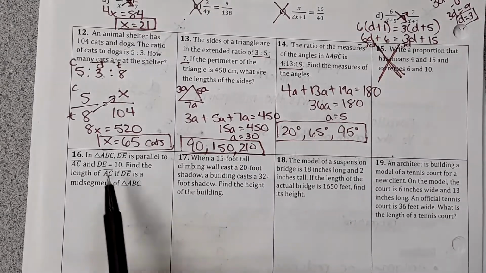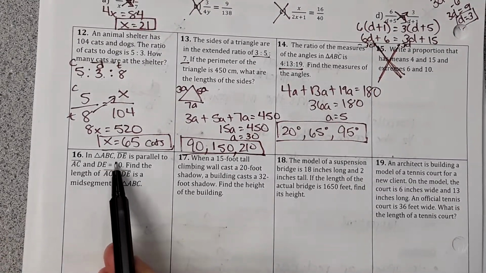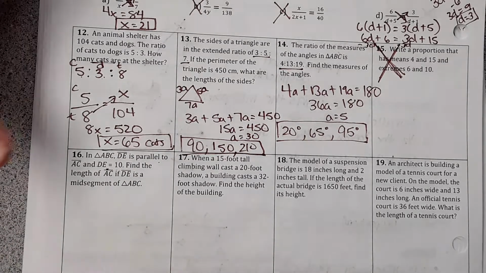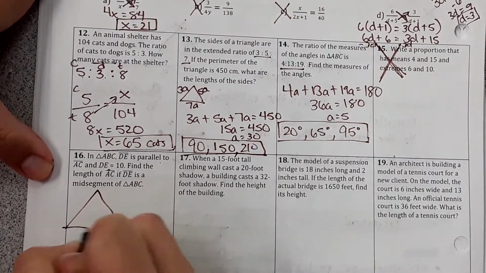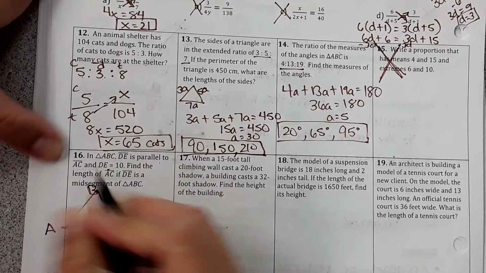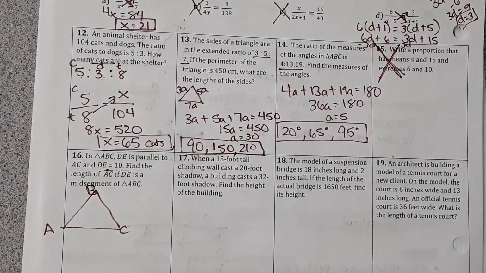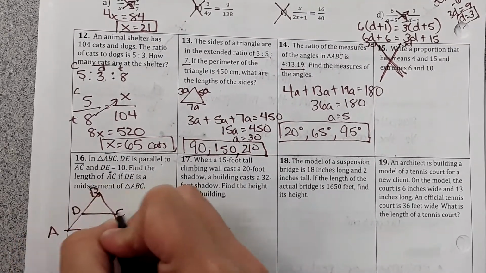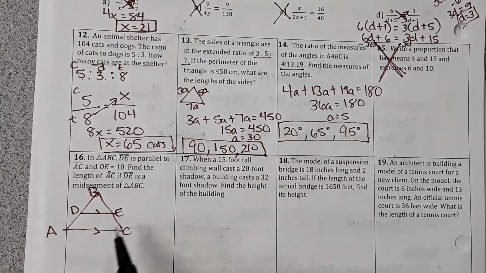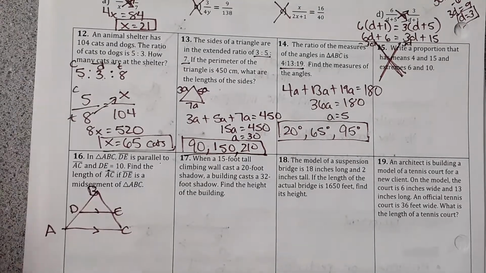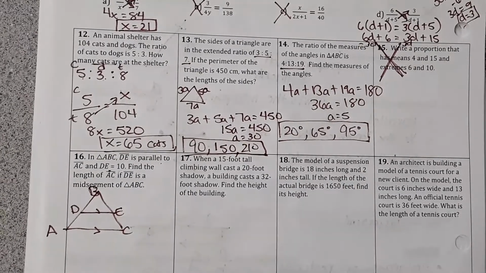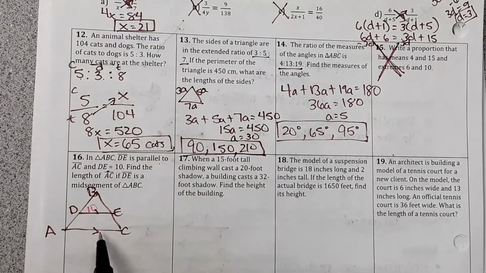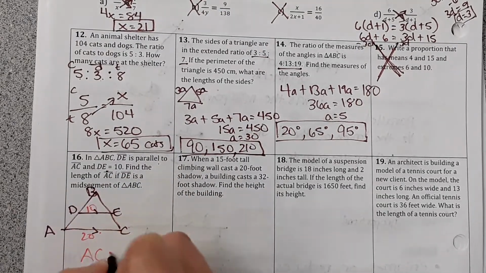Number 16. In triangle ABC, DE is parallel to AC, DE is 10. Find the length of AC if DE is the mid-segment. Okay, so first of all, I'm going to draw myself a picture with triangle ABC. It says DE is parallel to AC, and it also says that DE is the mid-segment. Since it's the mid-segment, it's half the length of AC. So DE is 10, so AC must be double that, 20. So AC equals 20. And that's it.